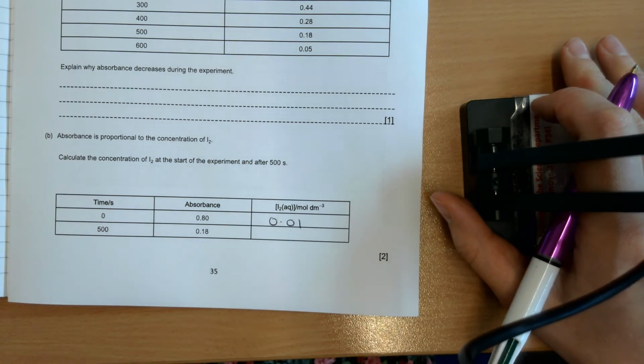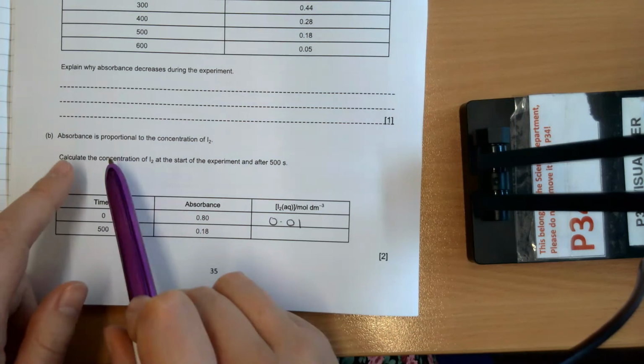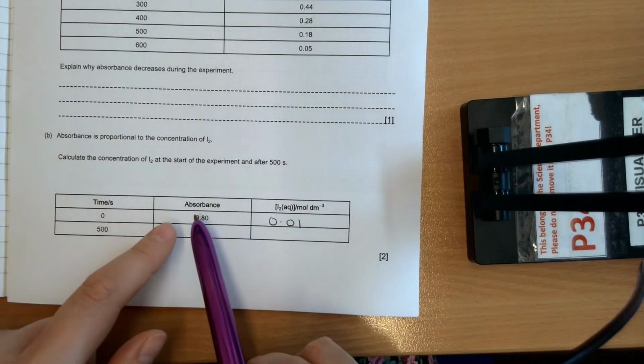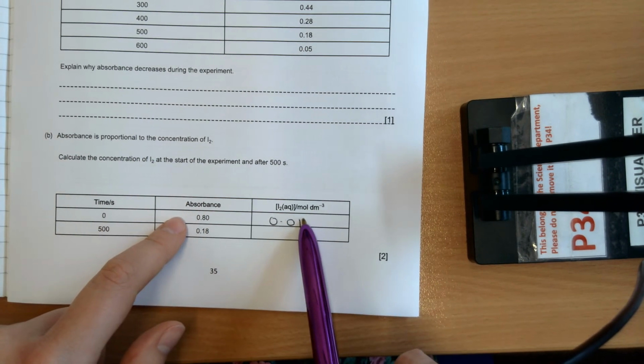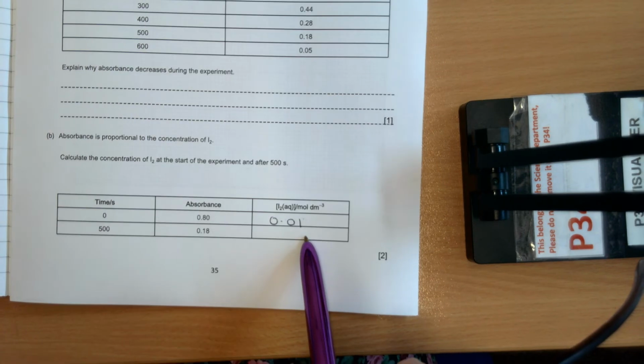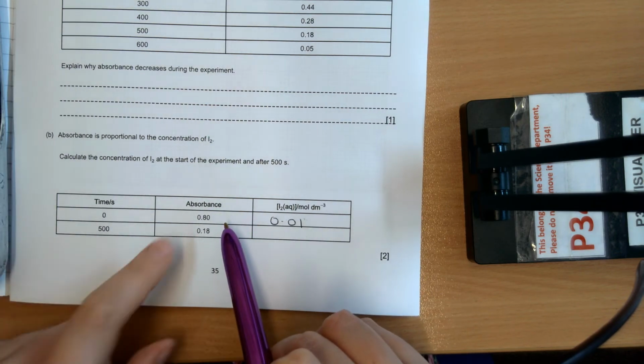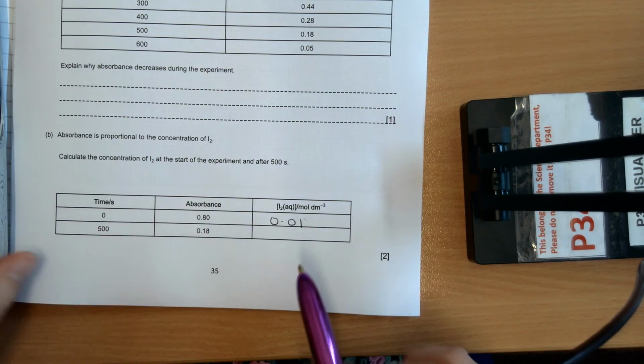Now, before I talked about using a calibration curve. They haven't used a calibration curve, but they're telling you that absorbance is proportional to concentration. And once you know the absorbance and one concentration, you can use that relationship to work out the concentration for any other absorbance. So here I've got my absorbance going from 0.8 to 0.18.